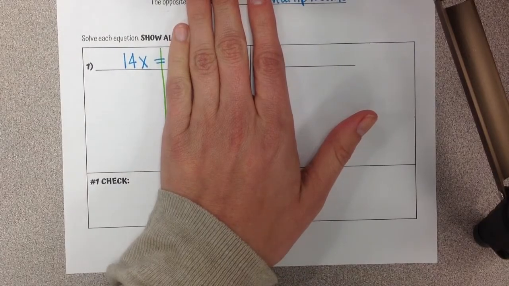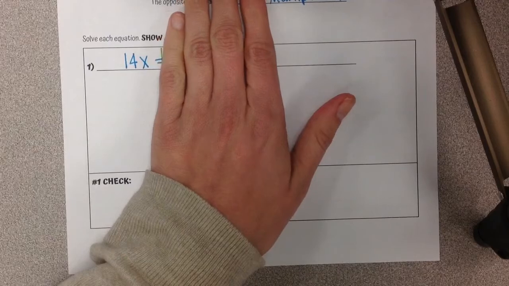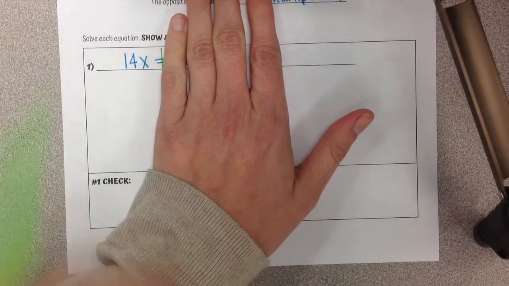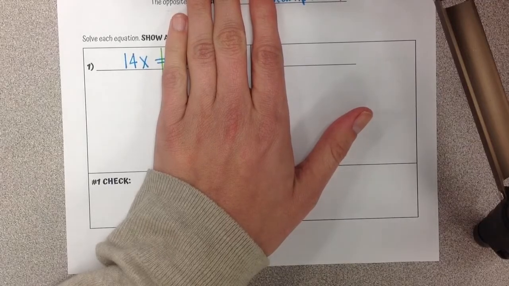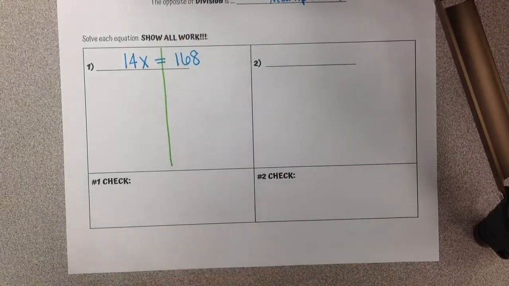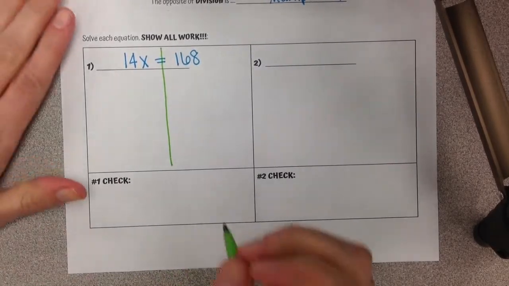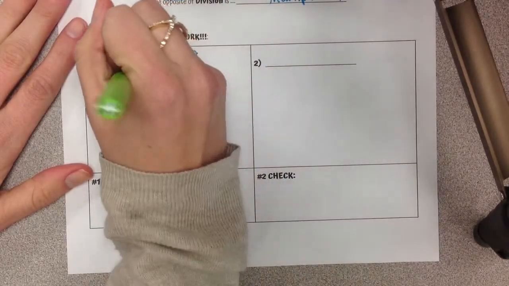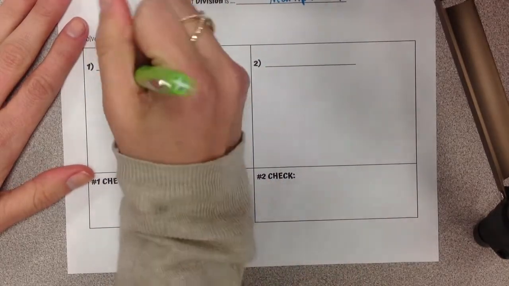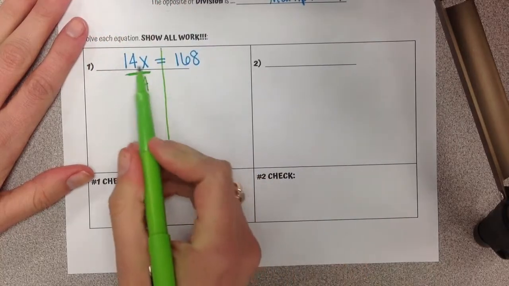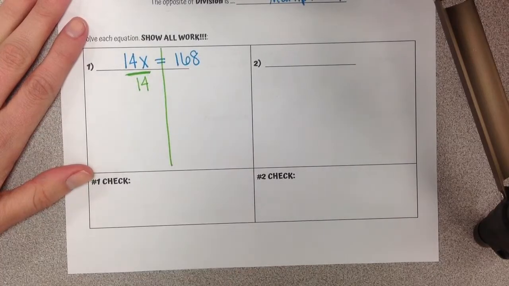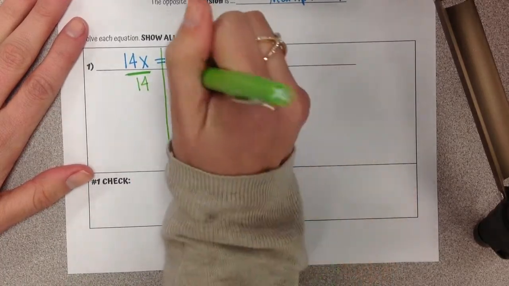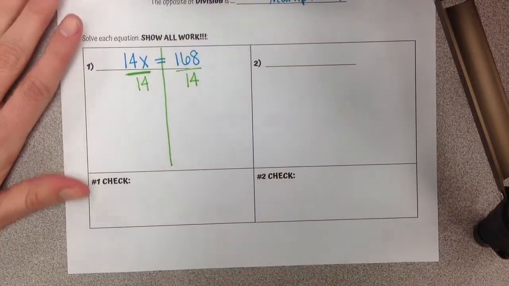Then we're looking at what operation is being done to the variable. So in this one, when you have a number right next to a variable, that means it's being multiplied by, so the opposite is to divide. Now that we are writing things algebraically, we're trying to get away from using the division sign. So what we want to see you do is show division by using the fraction bar. So if x is being multiplied by 14, the opposite is to divide by 14 with this division bar here. And if I do that on the left, I need to do that on the right.